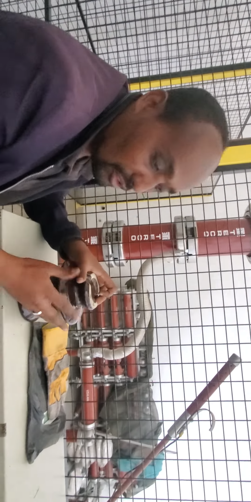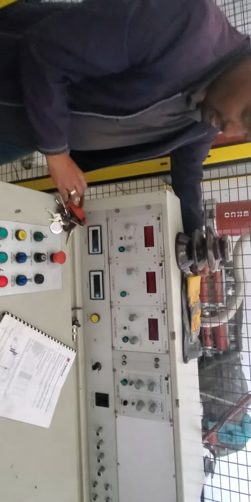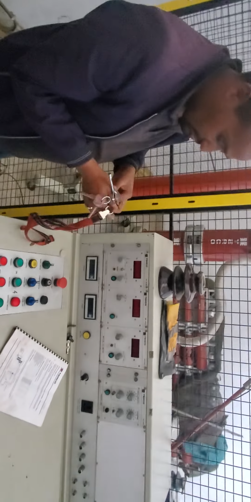So we are going to check for dry condition. So the same operation, here we have T. We are using this one.